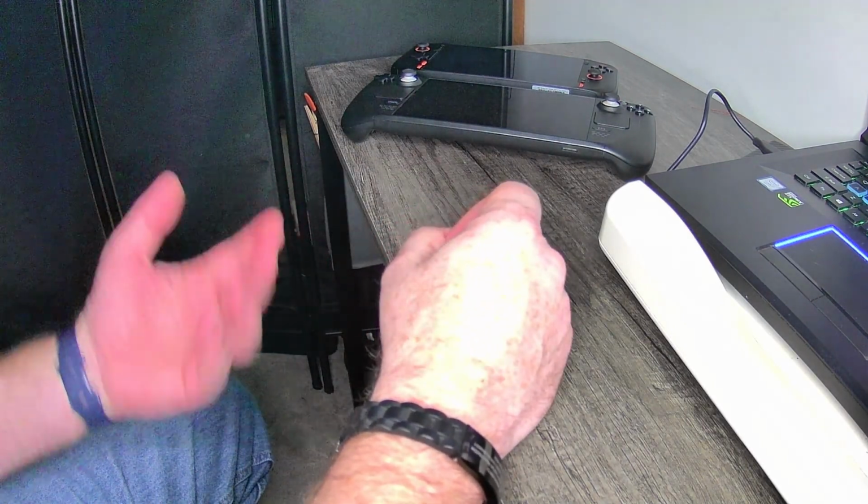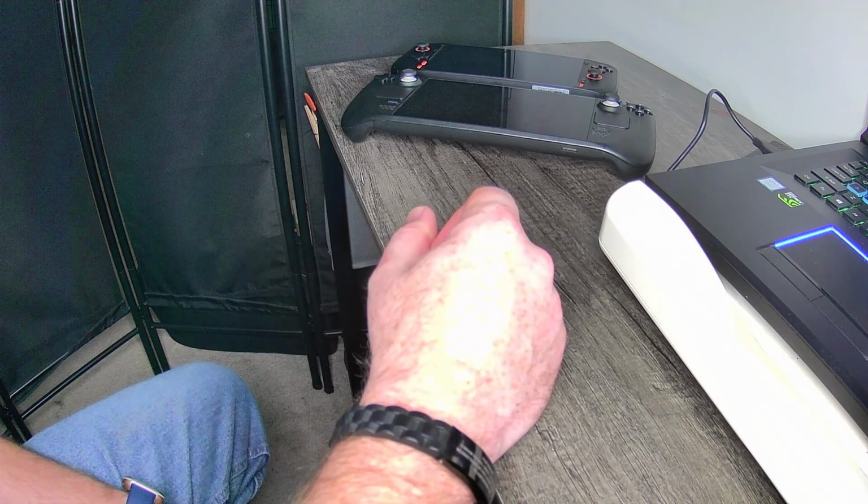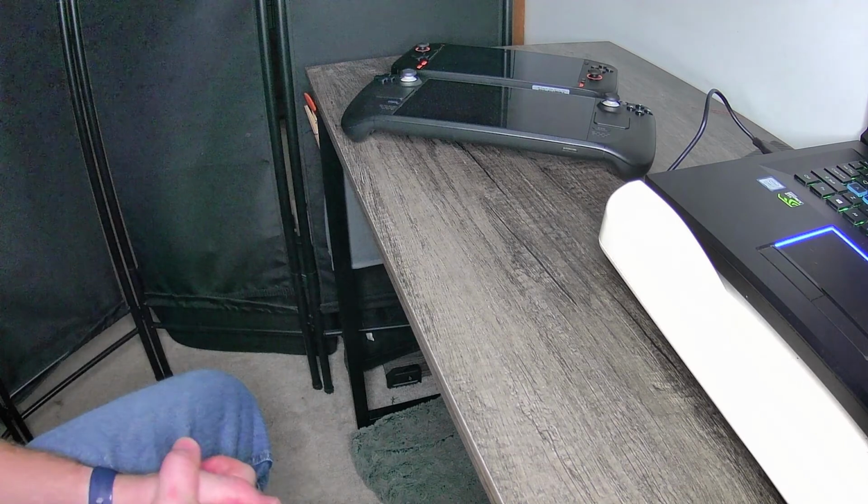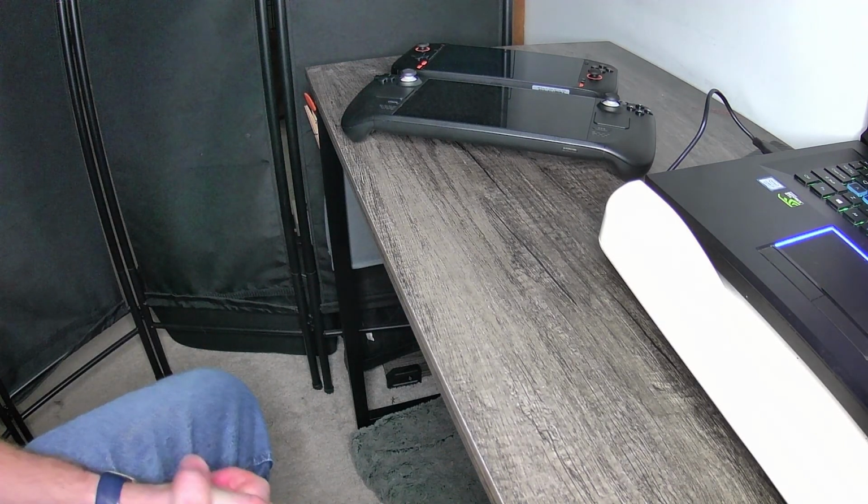So again, I'll just wrap up and say overall, if I had to do it today and said, look, I can only own one of these devices, it's going to be the Steam Deck, hands down, no doubt. I would pick the Steam Deck any day of the week.